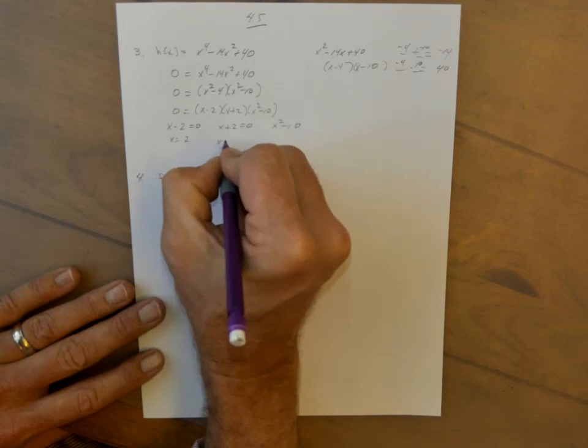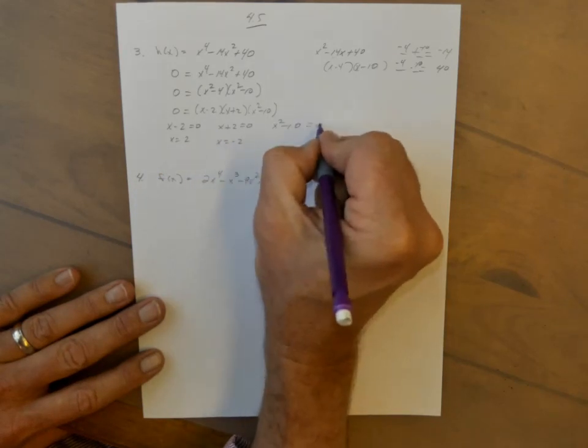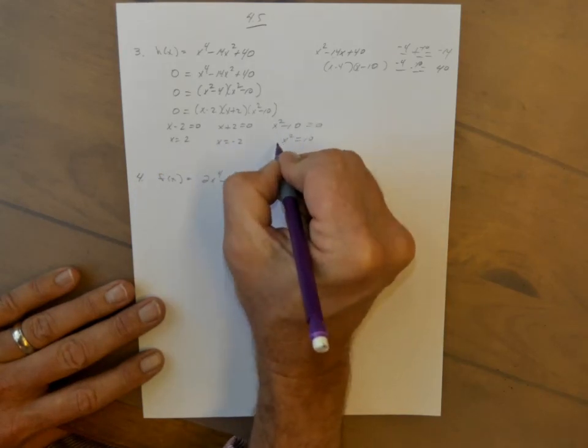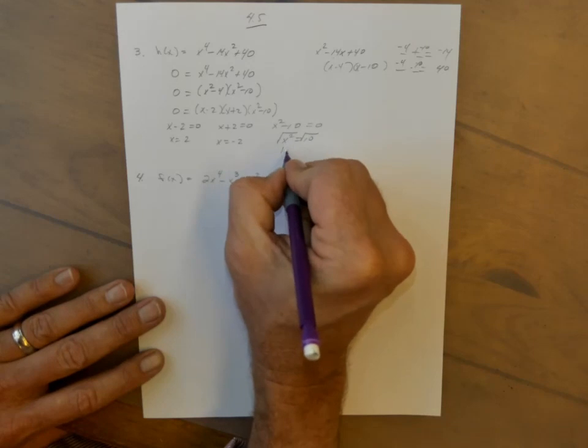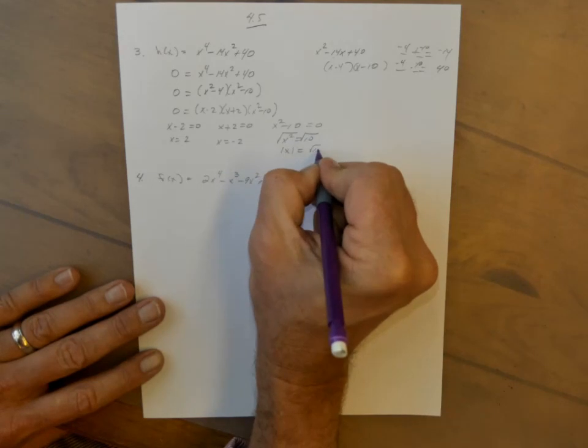I get 2, negative 2, oops. So I get x squared equals 10, take the square root, absolute value of x equals root 10, x equals plus or minus root 10. So there's 2, 3, 4, and we have a fourth degree, 4 roots, all real, 2 rational, 2 irrational. Whoop, we got a little freeze here.